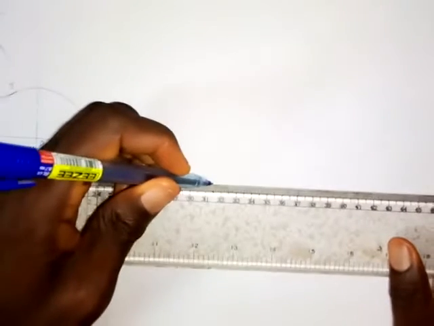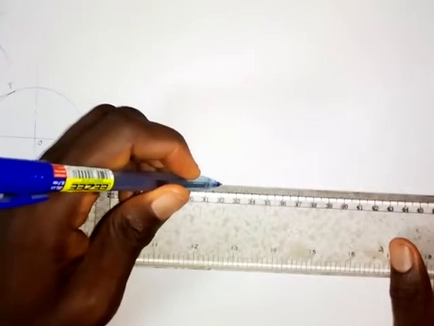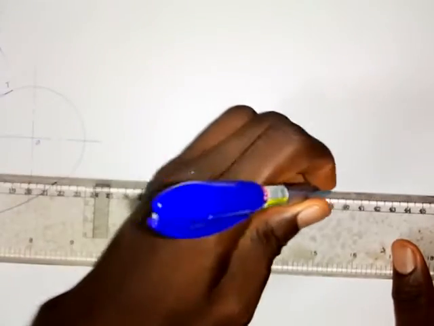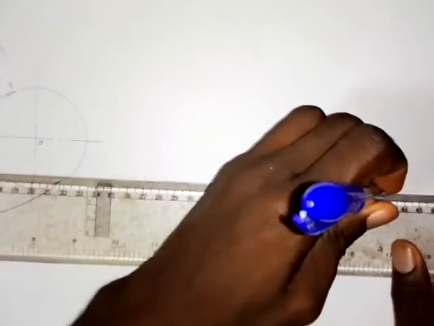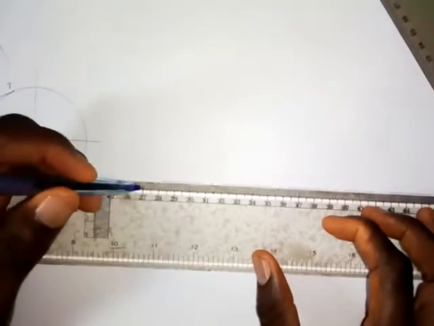So the first thing that we are going to do is draw a line, the horizontal center line. Let me extend this a bit.